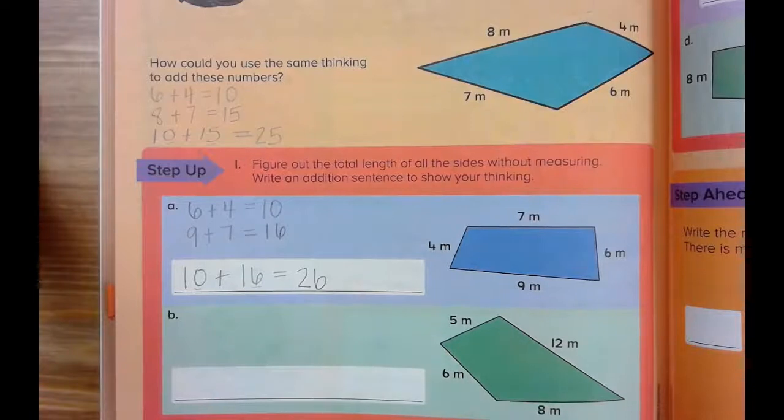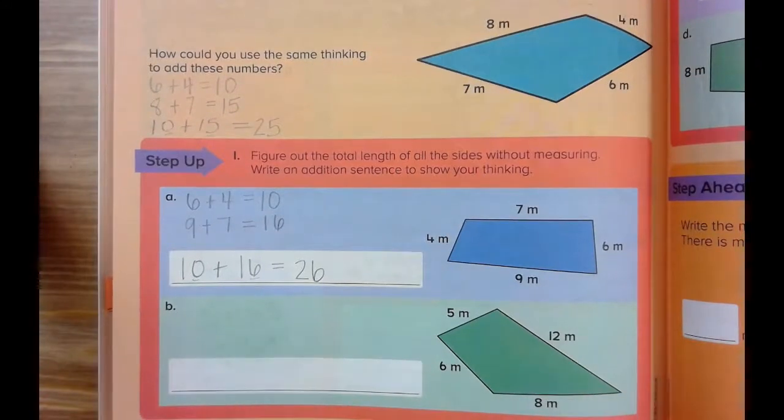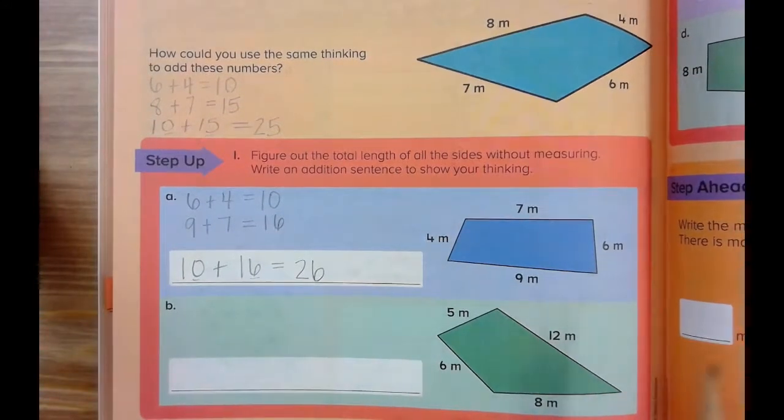Now, let's try the next one. I have 5, 6, 12, and 8. I see two numbers, 12 and 8, because I know 8 and 2, both of my ones, make 10, and I already have one 10. So I'm going to add these two first because 8 and 2 make 10.